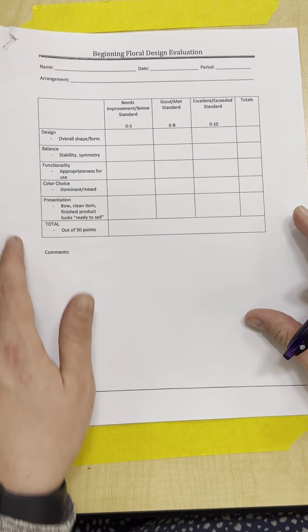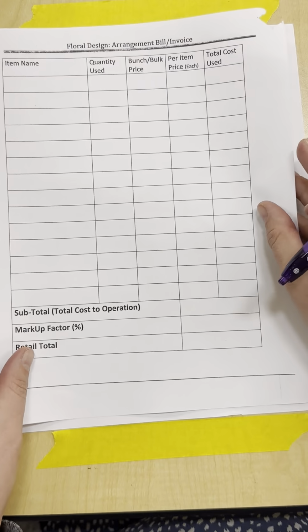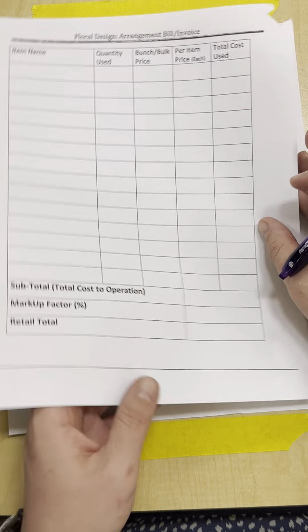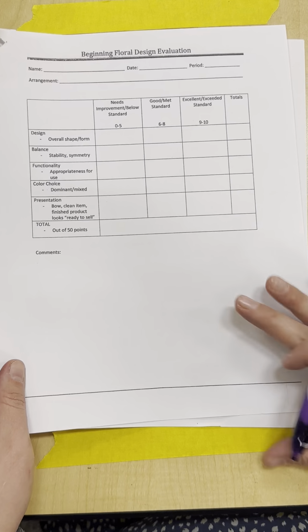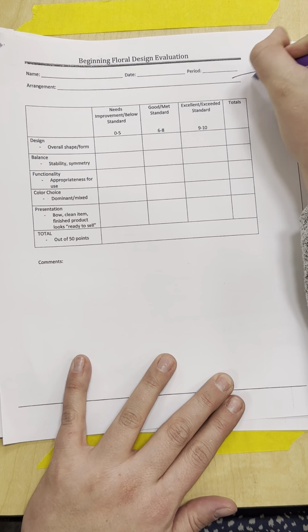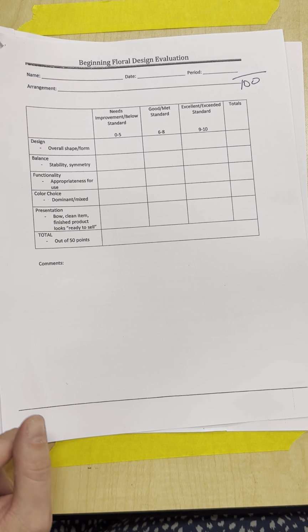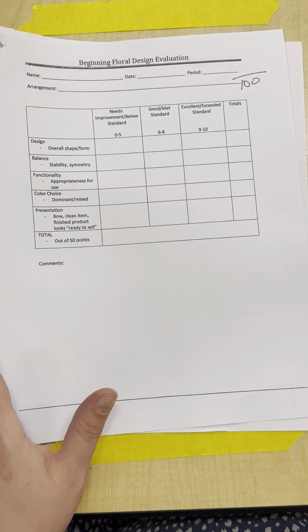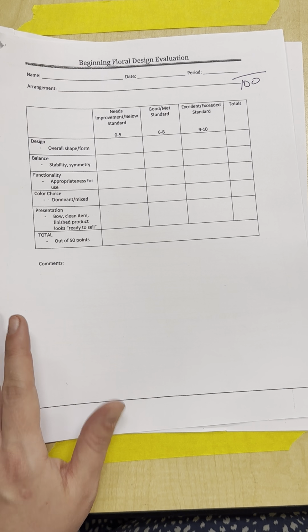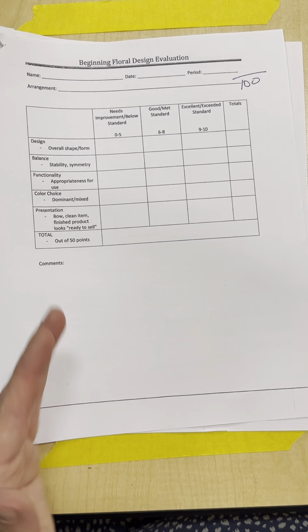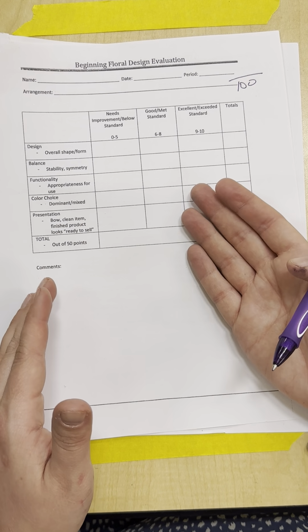Most students are going to struggle with page 2, which is the math. I'm going to really spend some time focusing on that and show you how it's done. So as a quick overview, every arrangement is worth 100 points, and it is going to go in the big assessment project category of your grade. We're in floral design. Most of our grade is going to be based on floral design. So this is a big chunk of your grade.